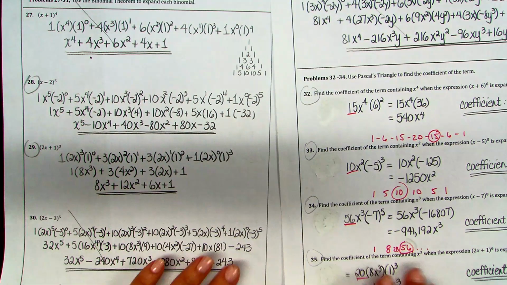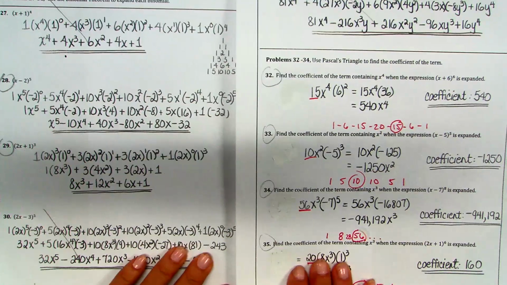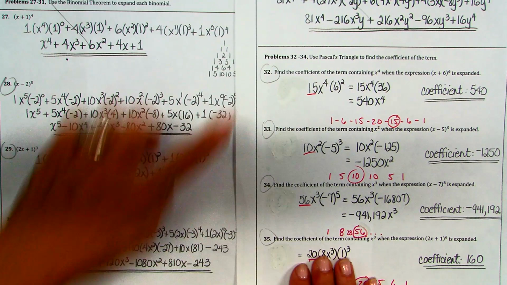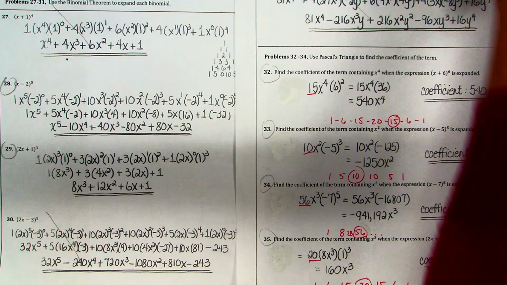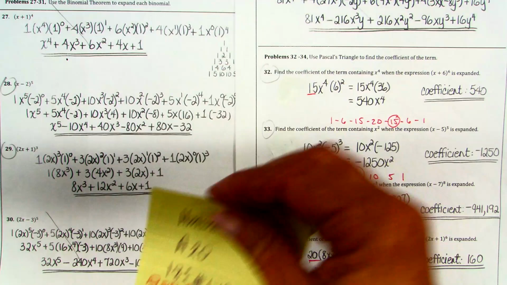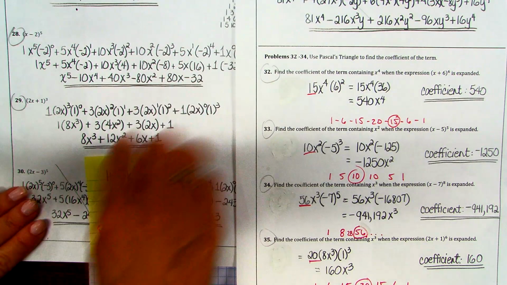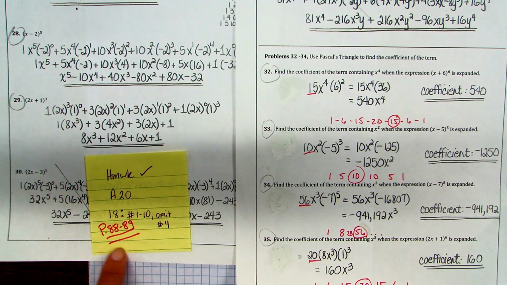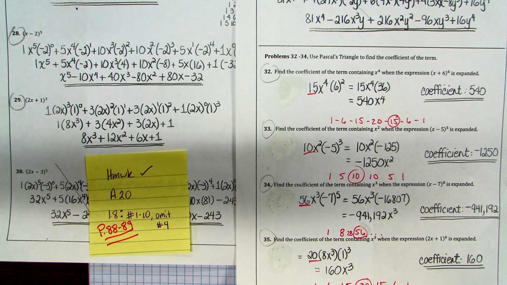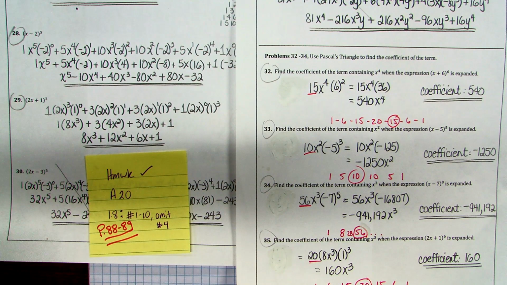So 29 is the only other one of those you have to do, and then some of those are just finding the coefficient. I'm also going to be checking this assignment. And look, we can do page numbers now. Just that one assignment. Don't wait for me. Just know where it is, so when I come to you, you can just flip to it or whatever. But don't wait. Keep working. Just know where it is.